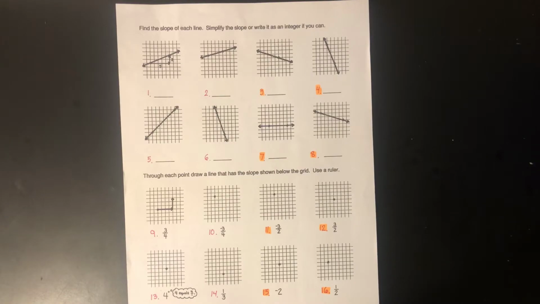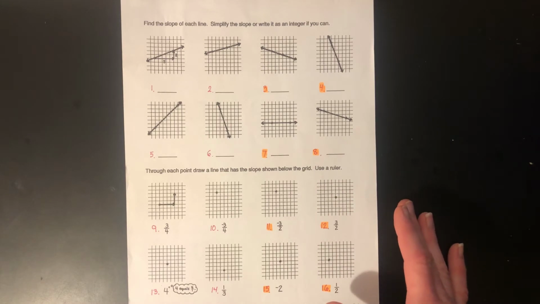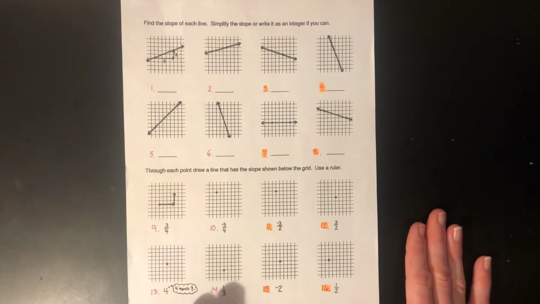In this book, you will be doing work on slope and the y-intercept form. The first page, page 20, is for your reference only, just showing you strategies breaking down how to find the slope. We will start on page 21. We'll do a few of these together, we'll do half the page together and you'll do half by yourself. The first part, we are finding the slope of lines.